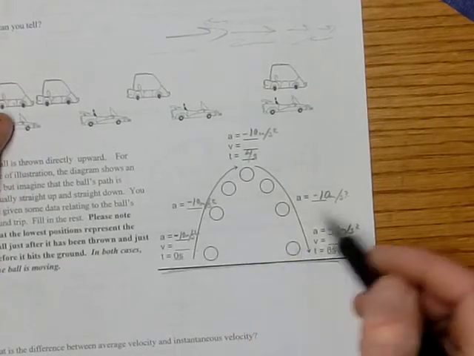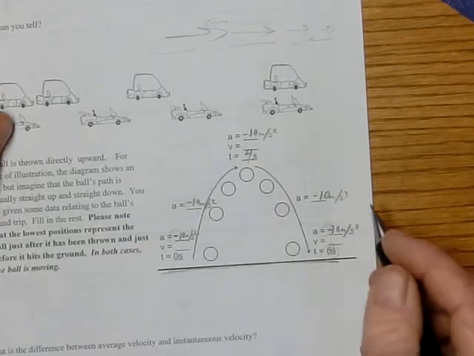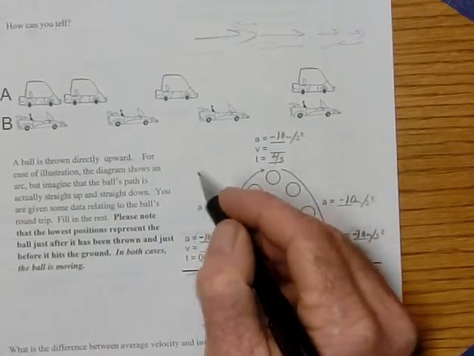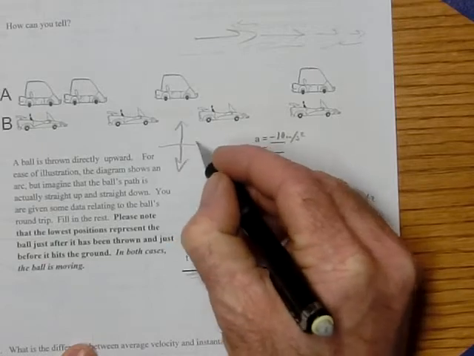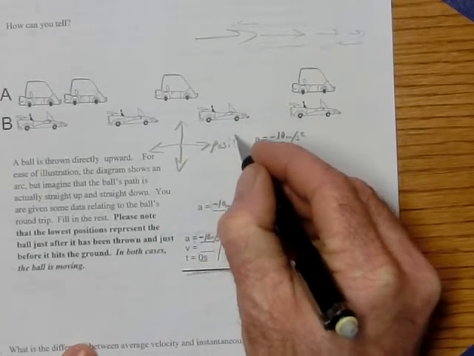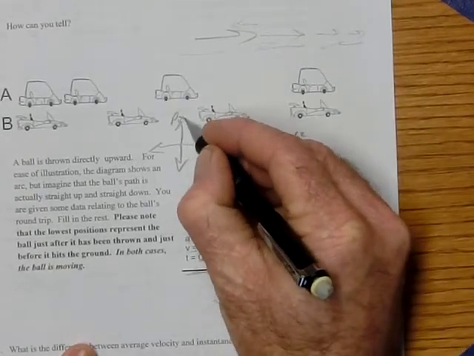Now, the reason this is negative always is because scientists, physicists, mathematicians, they've all decided that direction-wise, if something is moving to the right, we call that positive movement. If something is moving up, we call that positive movement.